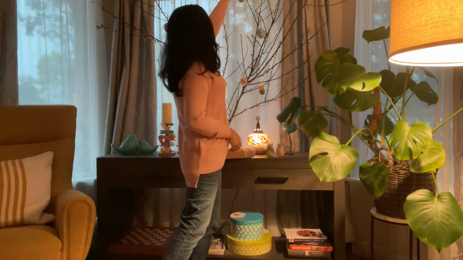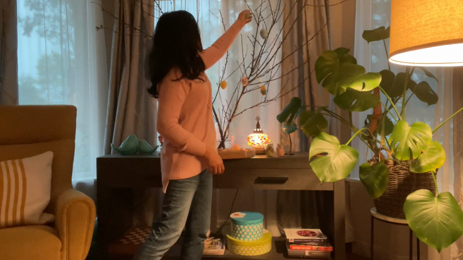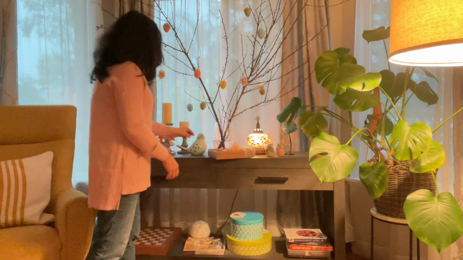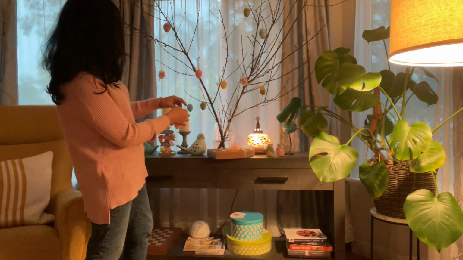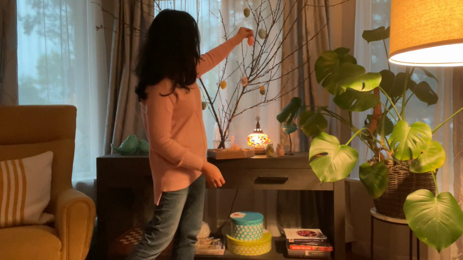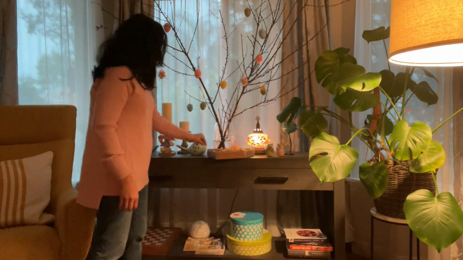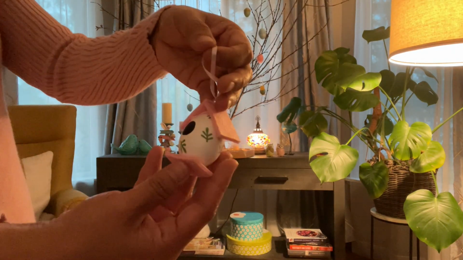Like there, maybe. And then more pink here. There's a lot of pink on this side already. Yeah. And then look at the beautiful birdhouse.